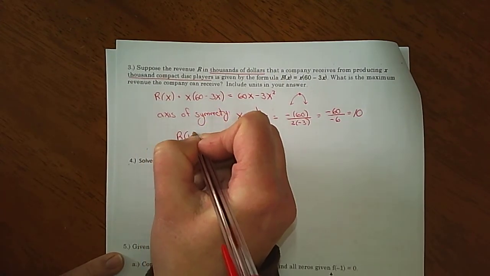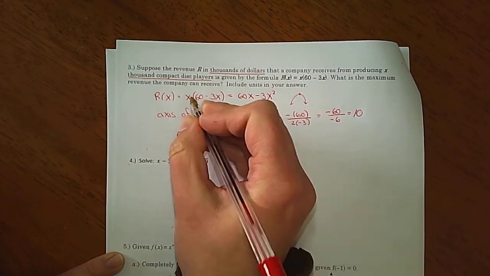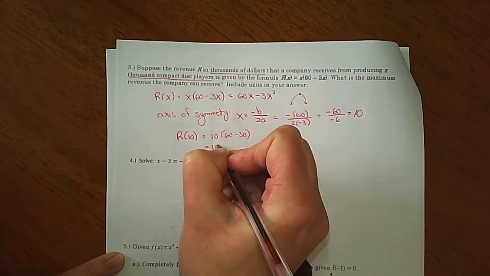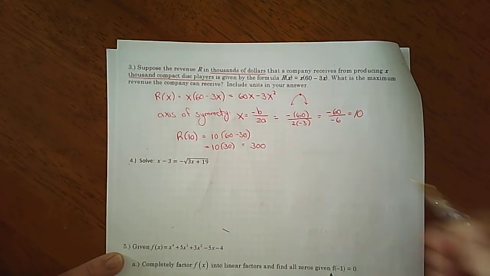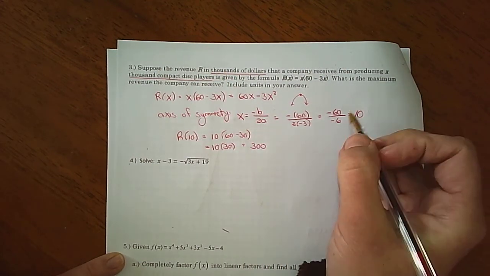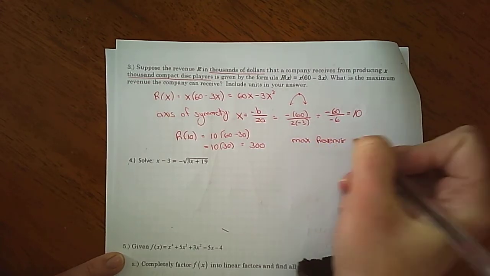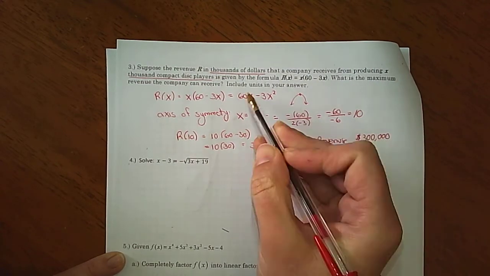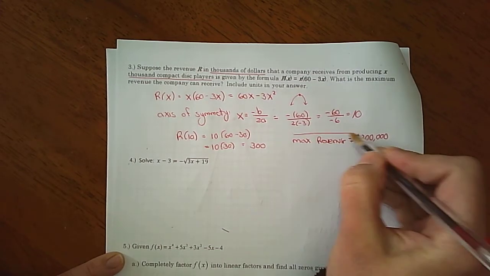So now I'm going to plug in 10. You can plug it into either of these. If I plug it into this one, I have 10 times 30, which is 300. Now the answer is not 300 because the revenue is in thousands of dollars. So the max revenue would be $300,000. Include units, which I did. So there's money. All right, so that's the answer.